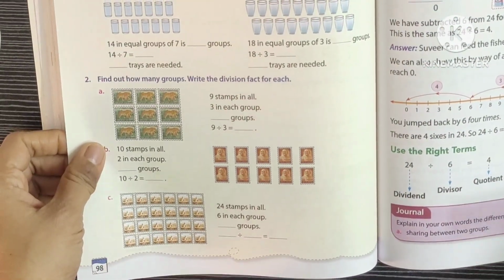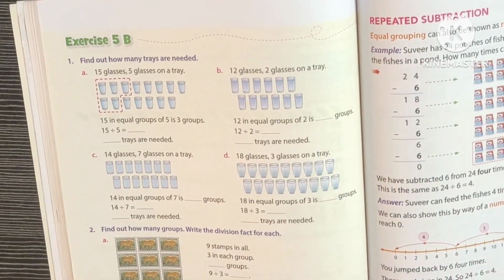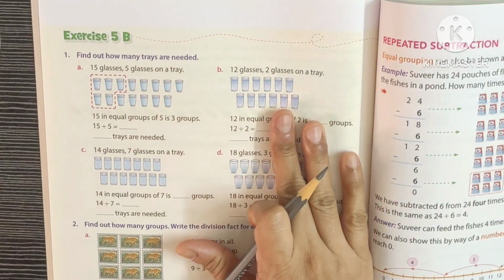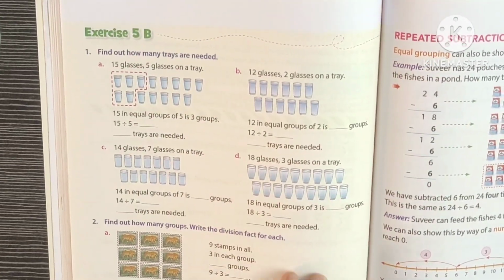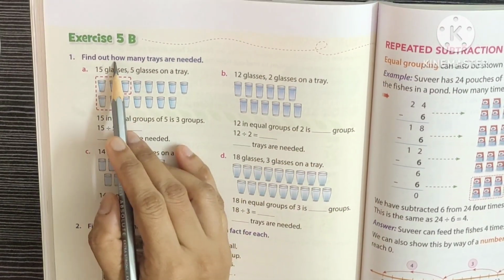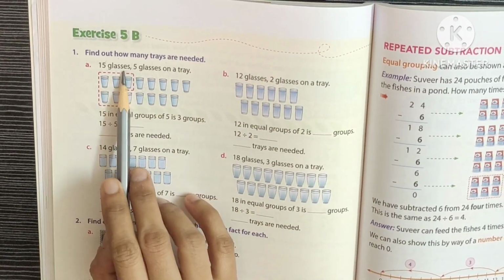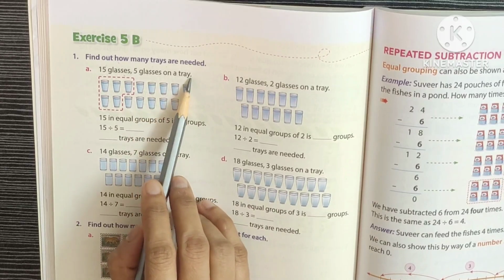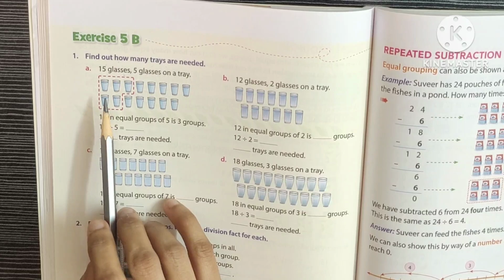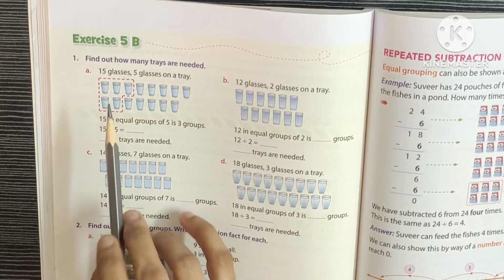Next, exercise 5B. Find out how many trays are needed. 15 glasses, 5 glasses on a tray. Here we have 15 glasses. 1, 2, 3, 4, 5, 6, 7, 8, 9, 10, 11, 12, 13, 14, 15.